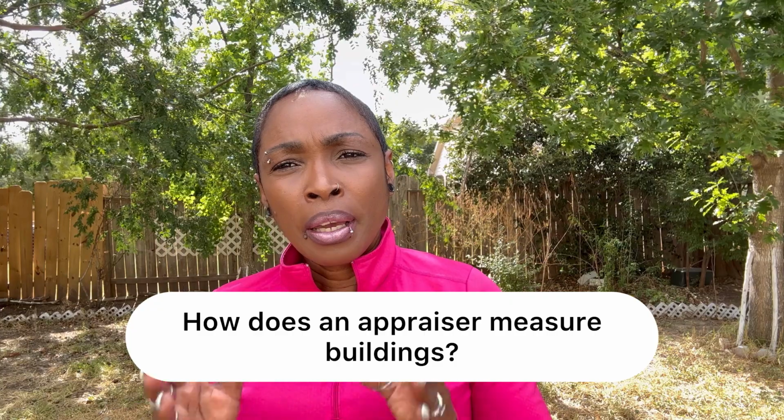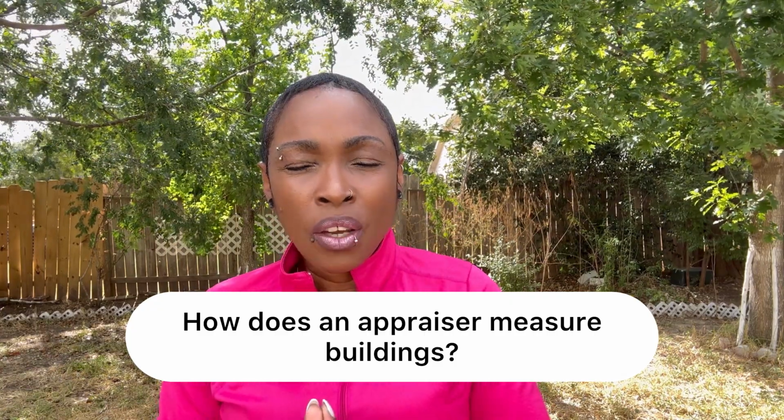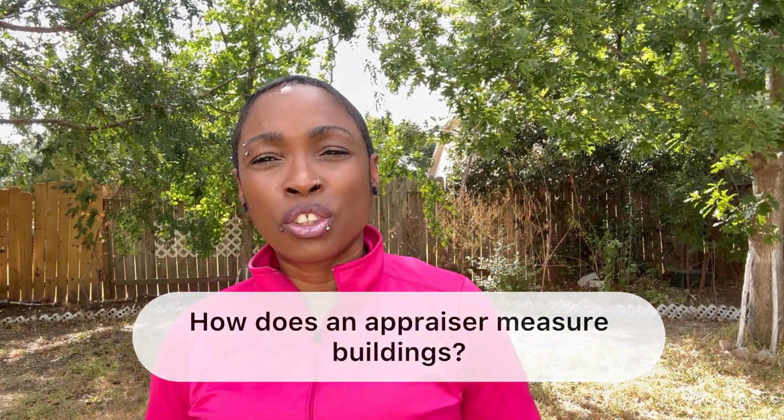On this episode, we are going to address the question, how do you measure buildings? How do you measure properties? Typically, I speak to the examples of residential properties. Today, I'm going to speak a little bit broader. But let's just start by talking about the tool I use whenever I measure a property.